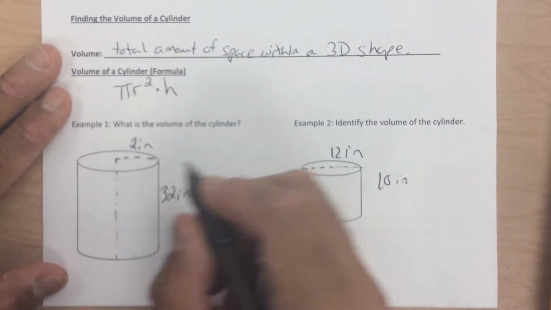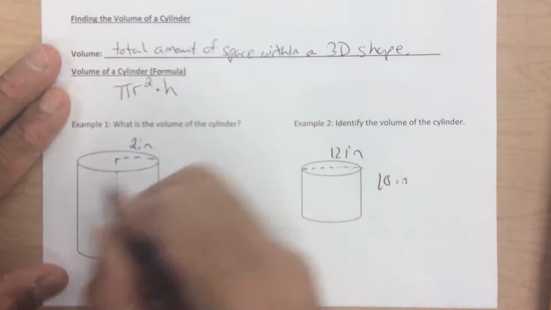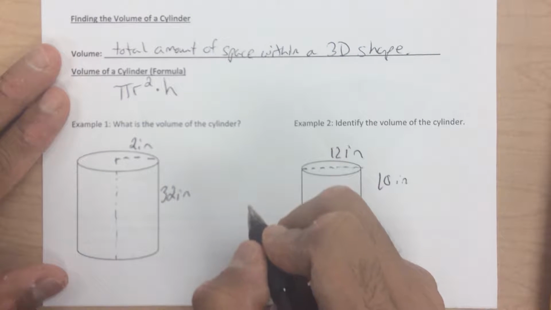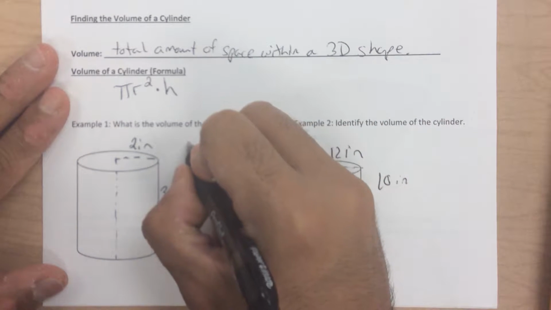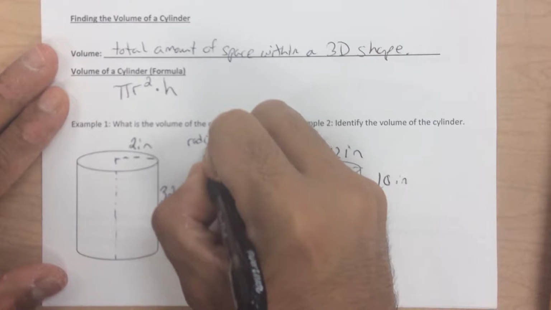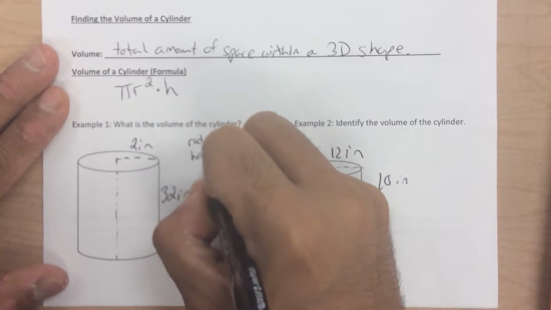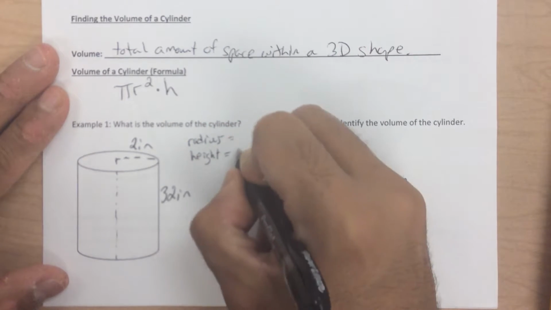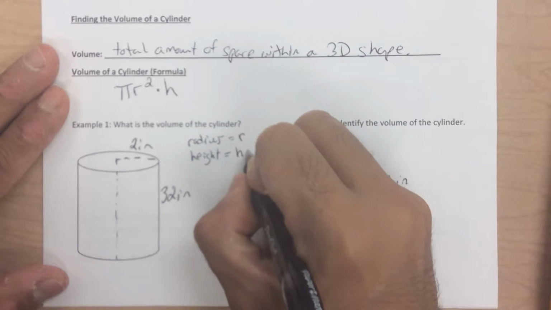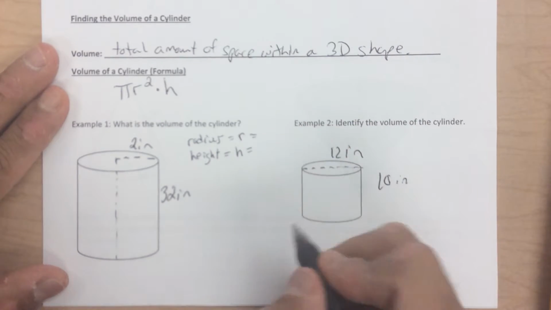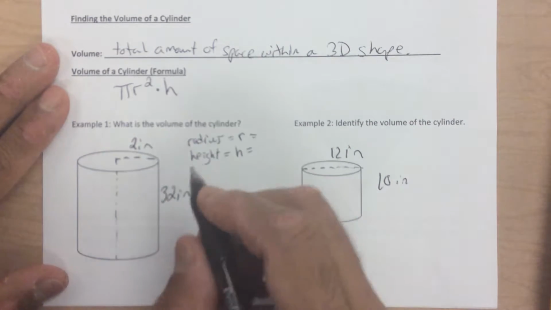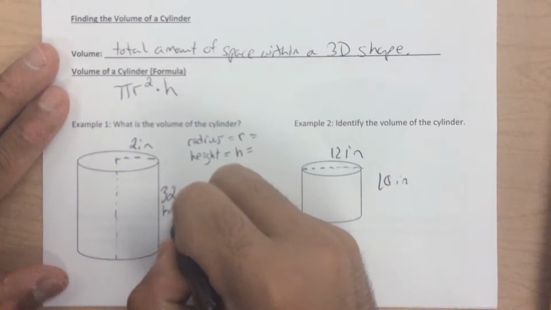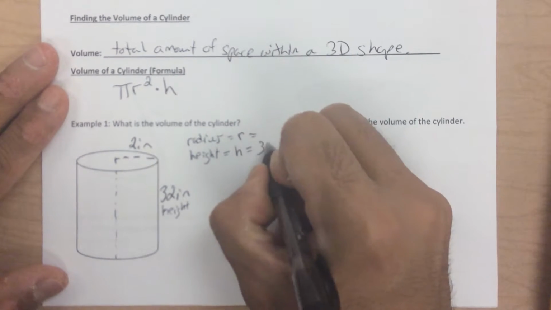So the first thing I need to do on this problem, example 1, which states what is the volume of a cylinder, is identify which one's the radius and which one's the height. Okay? And if you remember, the radius is r, the height will be represented by h. So as you can tell, the easiest one is the height. The height is 32.